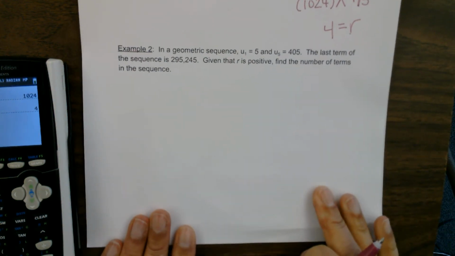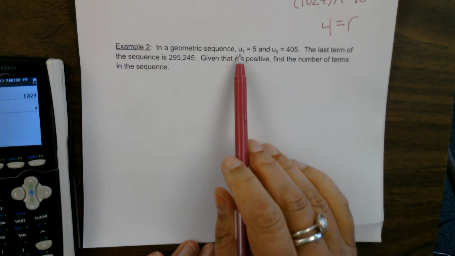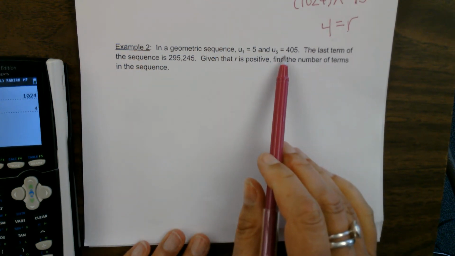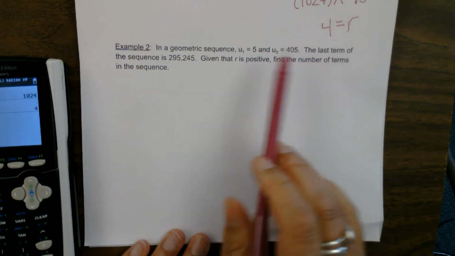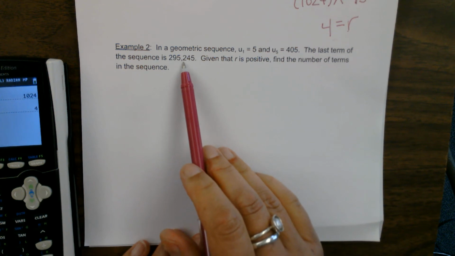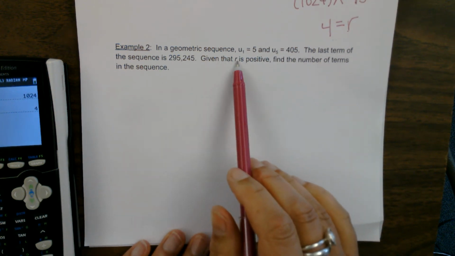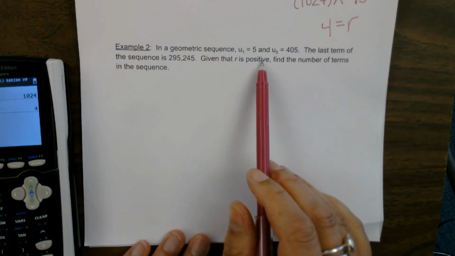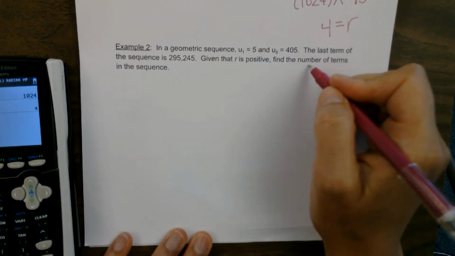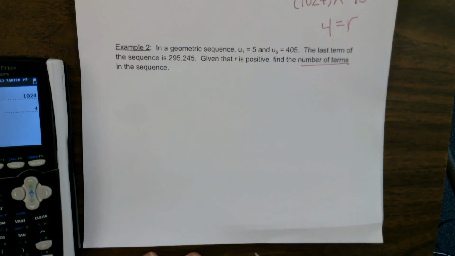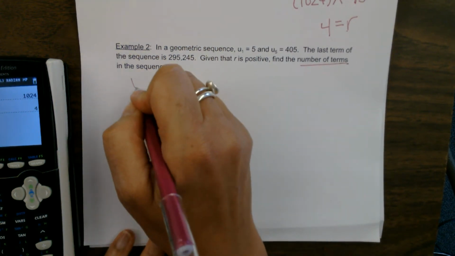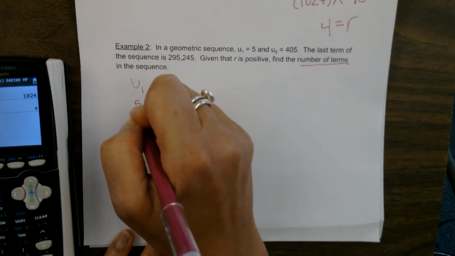Okay, example number 2. In the geometric sequence, u sub 1 equals 5 and u sub 5 equals 405. The last term of the sequence is 295,245. Given that r, our ratio, is a positive number, find the number of terms. How many terms are in this sequence? So let's say we have u sub 1, which is 5.